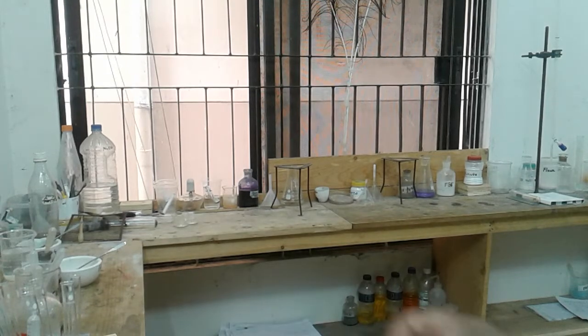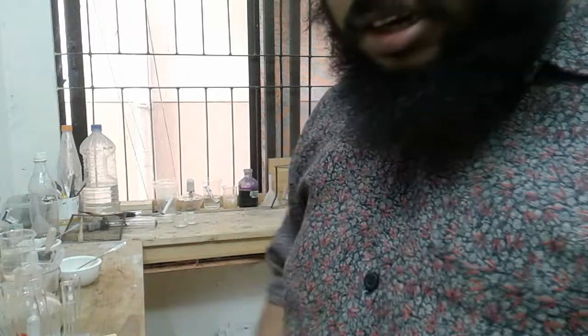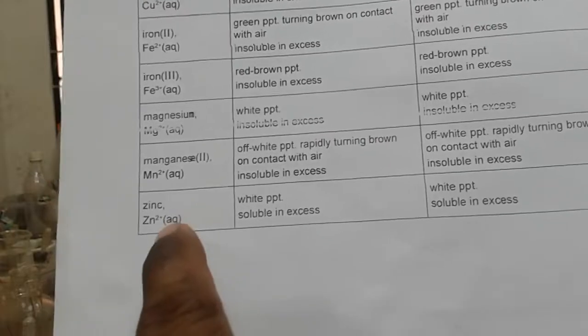Okay, so I've cleaned the test tube immediately because I don't like precipitate staying in test tubes if the question doesn't ask. Okay, so look, it's a type of white or off-white, whatever you say. It's an off-white.